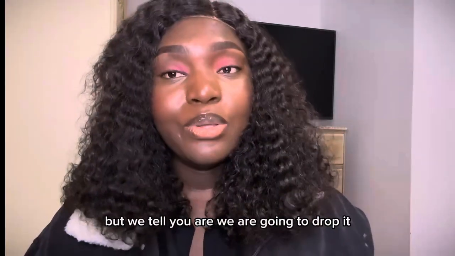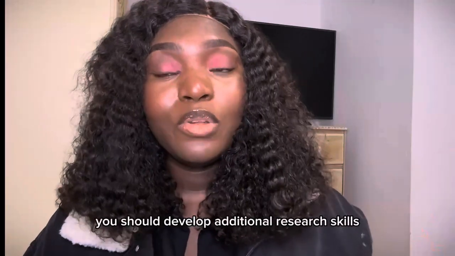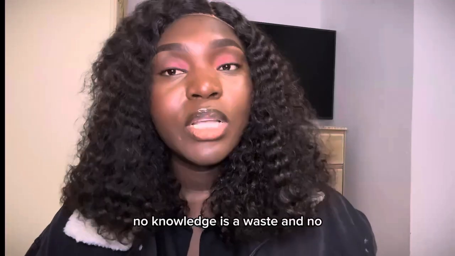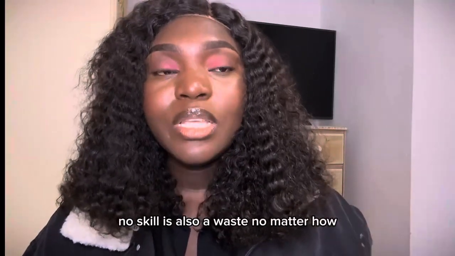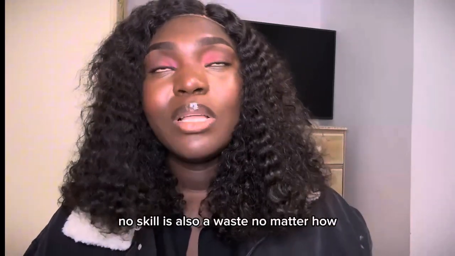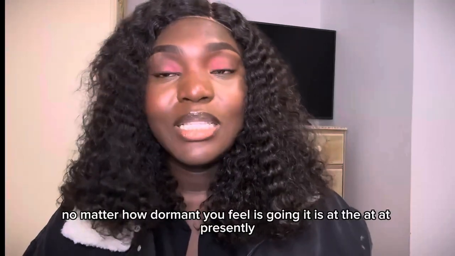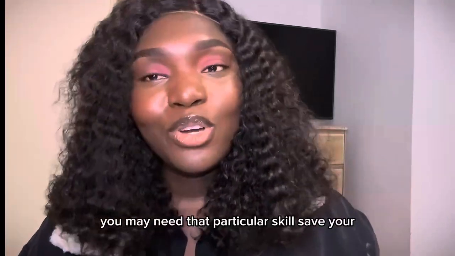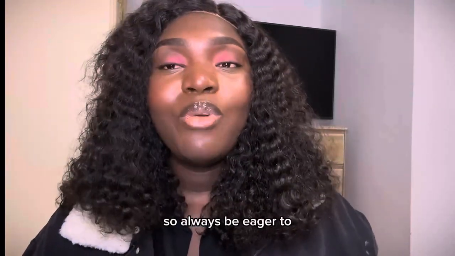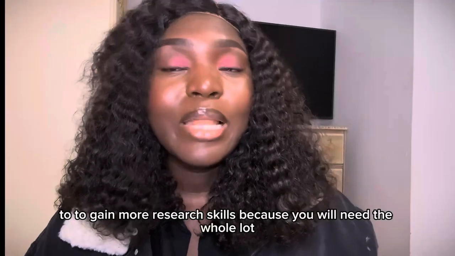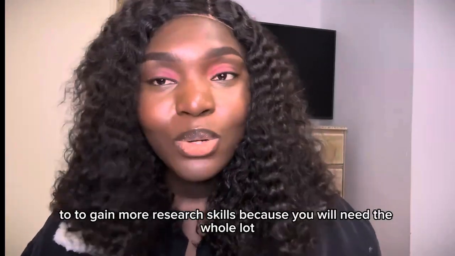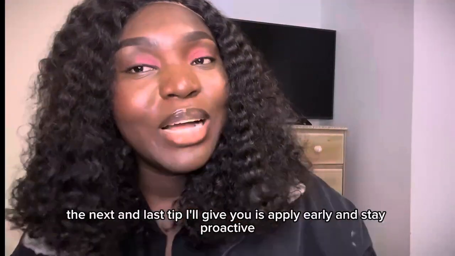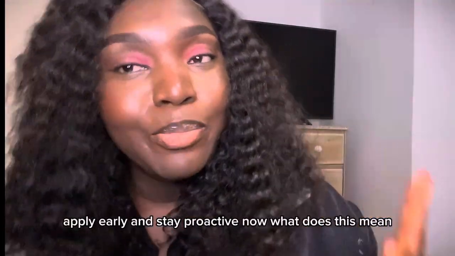Now, the third tip I will tell you: you should develop additional research skills. No knowledge is a waste, and no skill is a waste. No matter how dormant you feel it is at present, you may need that particular skill to save your research program in the future. So always be eager to gain more research skills because you will need a whole lot of them. The next and the last tip I will give you is apply early and stay proactive.